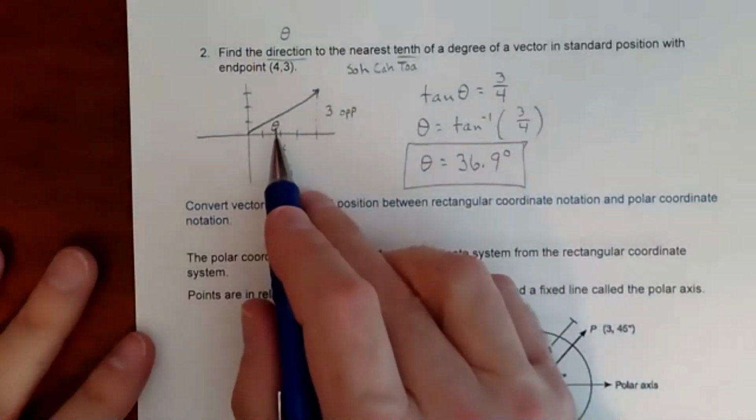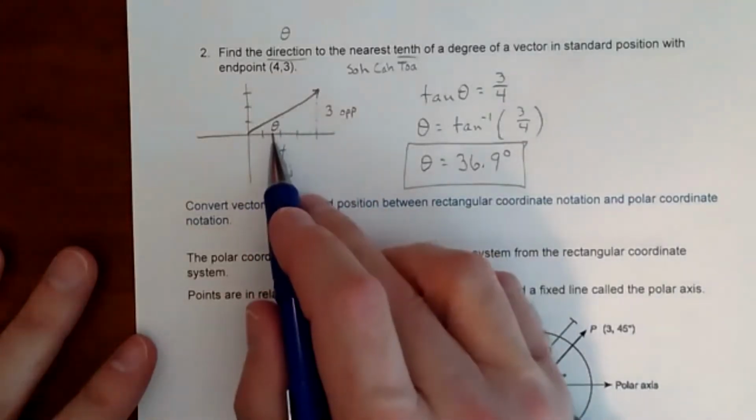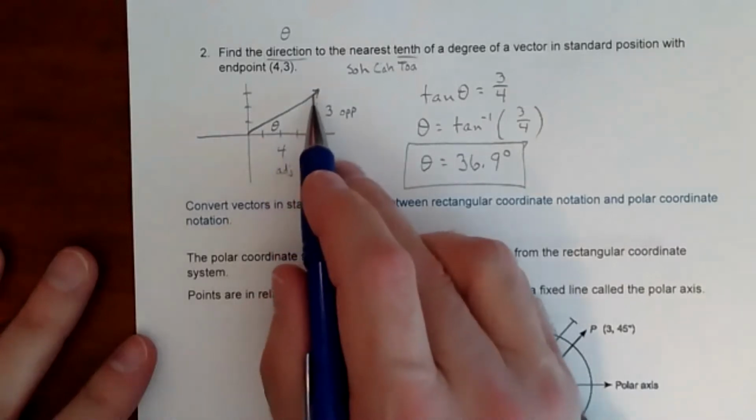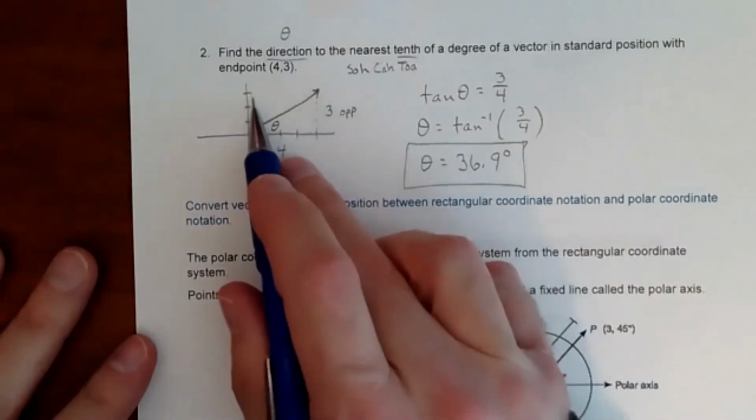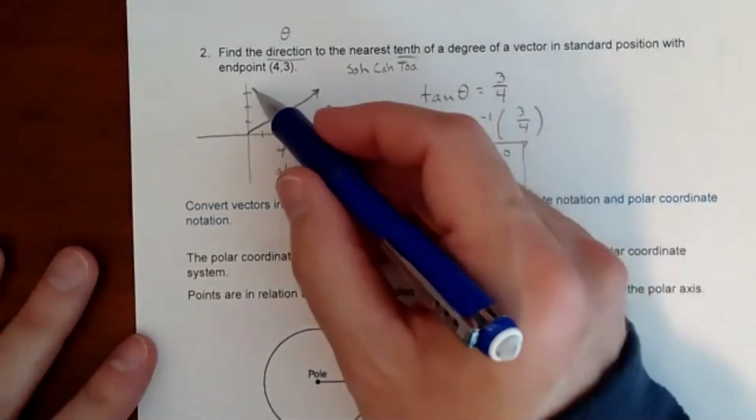Remember that when they do ask for the direction, it's always from that vector to the x-axis. It's never going to be out here, and it's never going to be within here. We always draw our triangle to the x-axis, never to the y-axis.